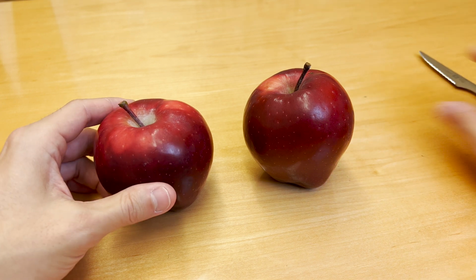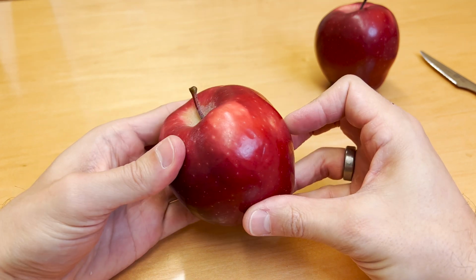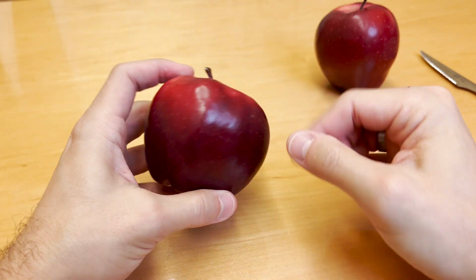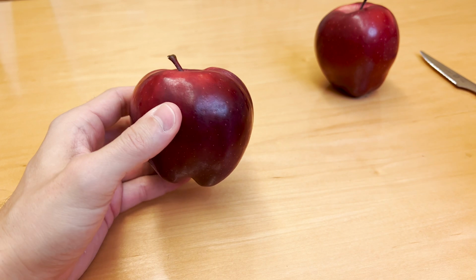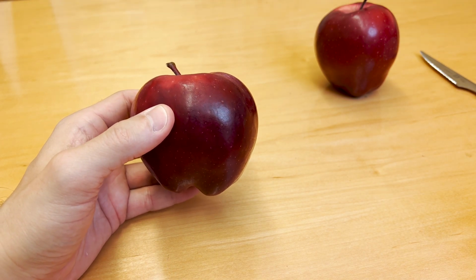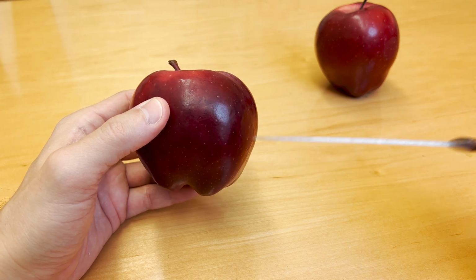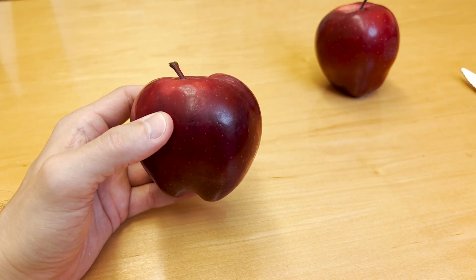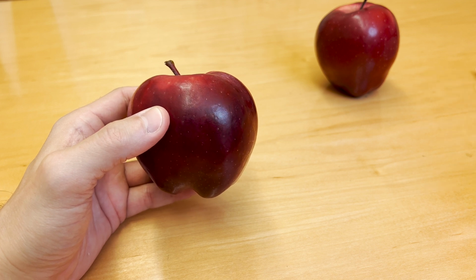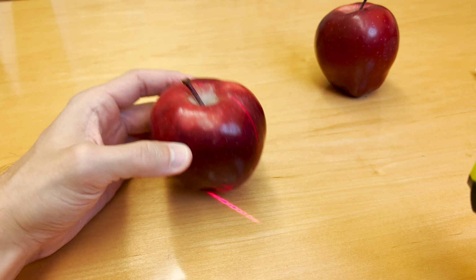So let's start off with a simple object here like this apple, okay? And so it's pretty simple. It's round overall. And the MRI scan will produce images by making cuts through the object, whether it's an apple or whether it's a knee. And to help illustrate the cuts, I've got this laser level device here.